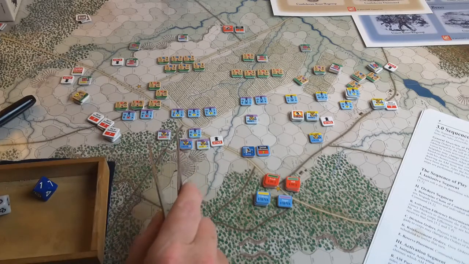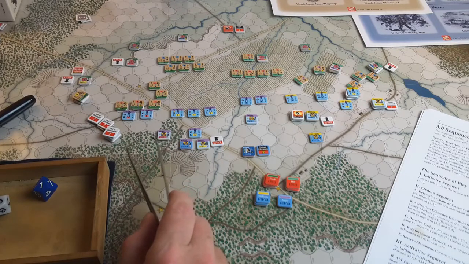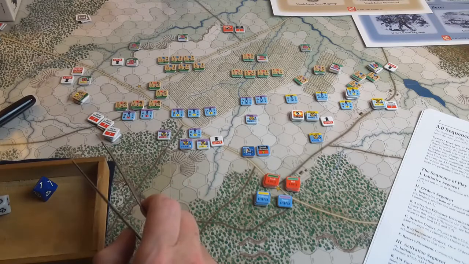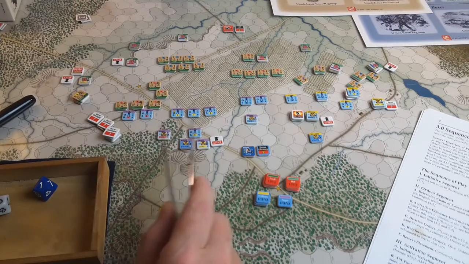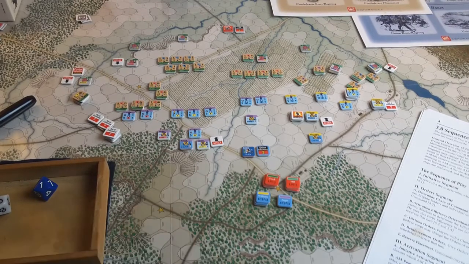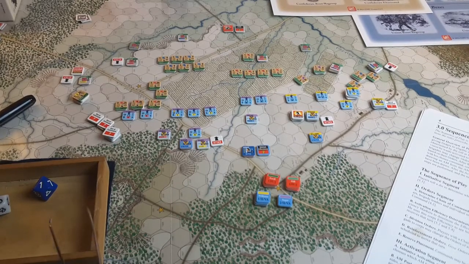I thought I'd give you a little bit more detail on the processes here at the start of a turn. Before we jump into the actual activating of brigades and units and doing all that good stuff, which I may cover as we go down the road in this series, I do want to point out some of the preliminary things we do in the turn sequence.